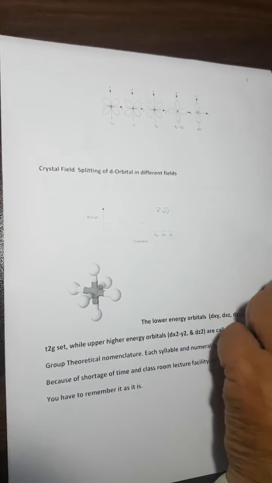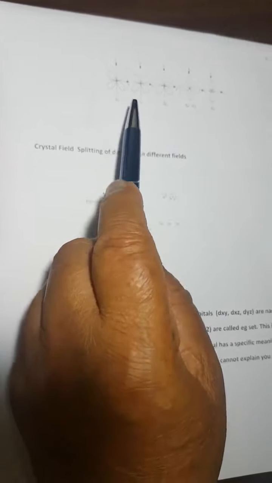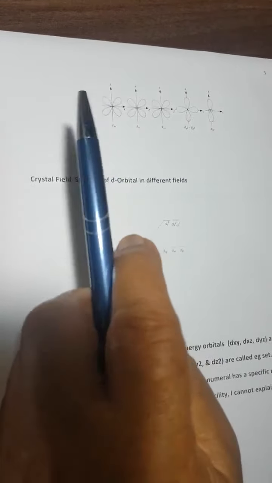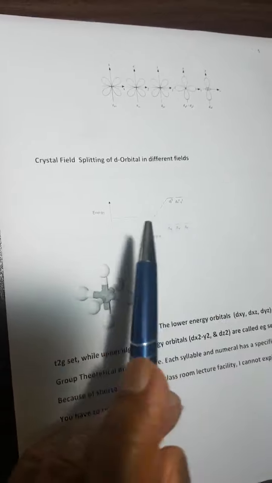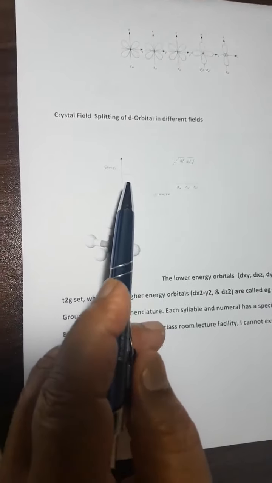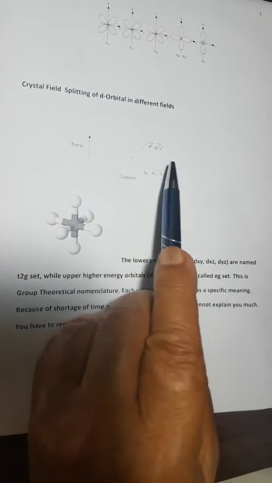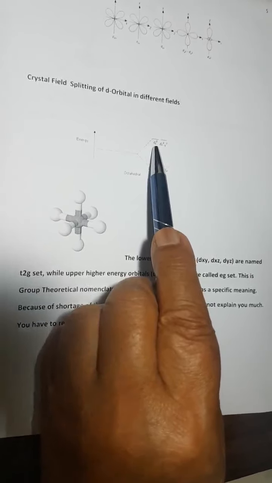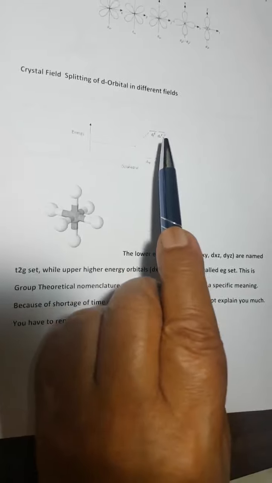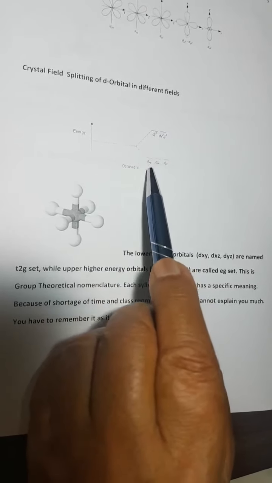Here I have shown the shapes of d orbitals. It is given in the books. If you Google crystal field theory, beautiful pictures of d orbitals are given. So this is the splitting which is happening. These upper orbitals are being directly hit by the ligand. That's why they go up in energy.